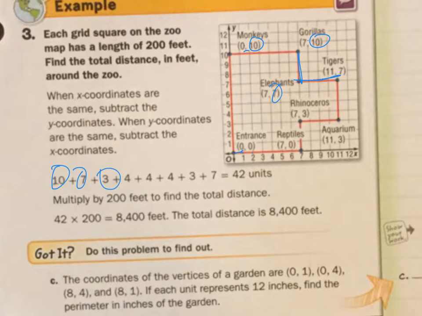From here to here, the 7s are the same, so it's 11 minus 7, which is 4. And you keep going around there, and you keep getting these, and you get 42 units. Multiply by 200 feet to find the total distance. So it's 42 times 200. It's 8,400 feet.